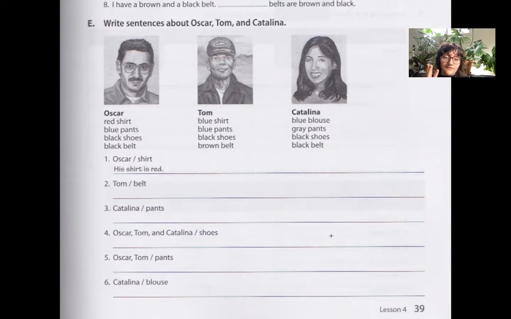Okay, and the next part basically wants you to create sentences about the people. So if you can read this, try to write sentences. It says Oscar and his shirt. So it wants you to write about his shirt. You would say, Oscar's shirt, or you would say his shirt is red. And if it says Tom and talk about his belt, you would say Tom's belt is, what color is his belt? Brown. His belt is brown. You could say Tom's belt is brown, his belt is brown. And you would go through and do all of that for those people. So our lesson is over today.